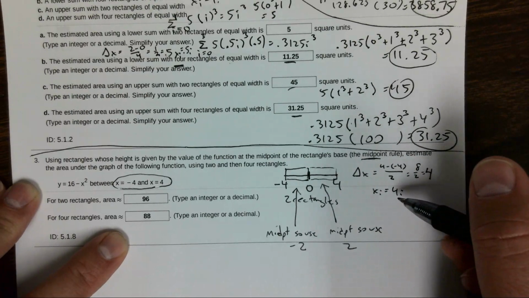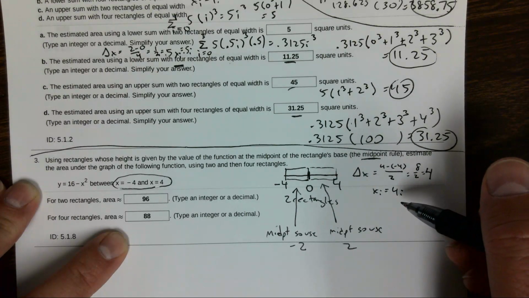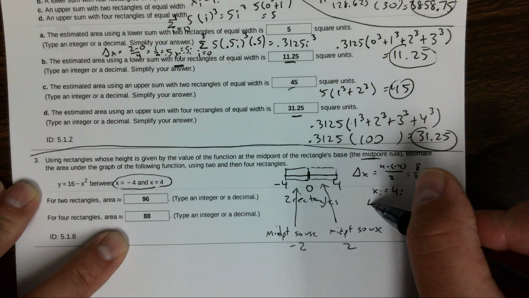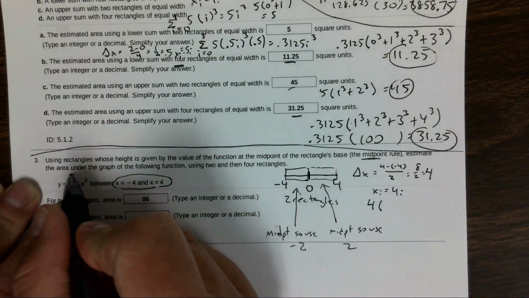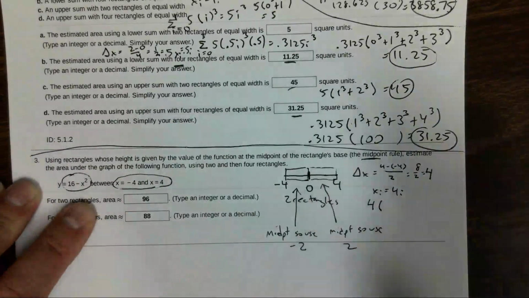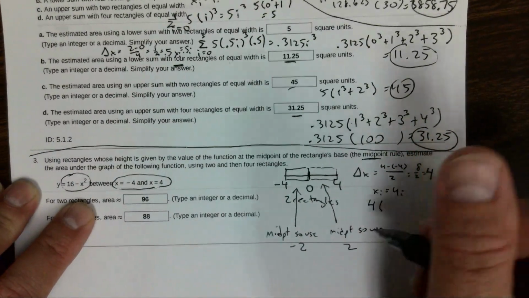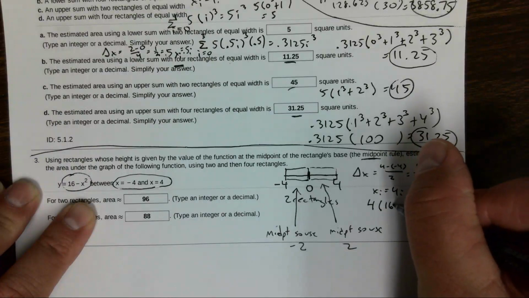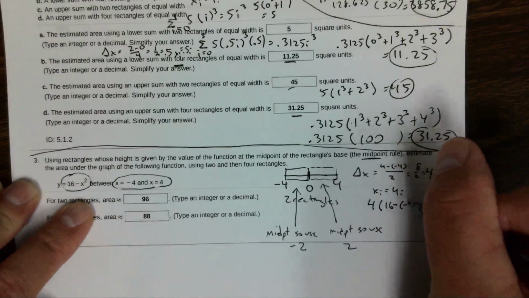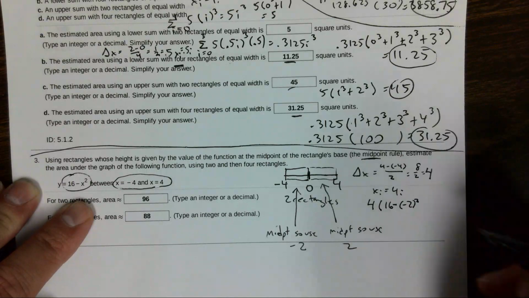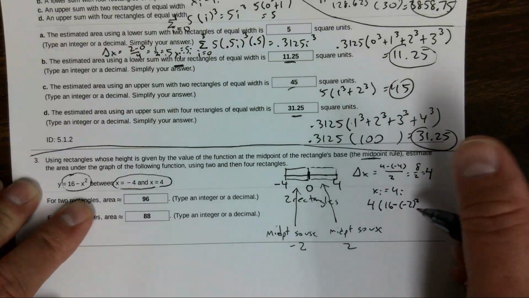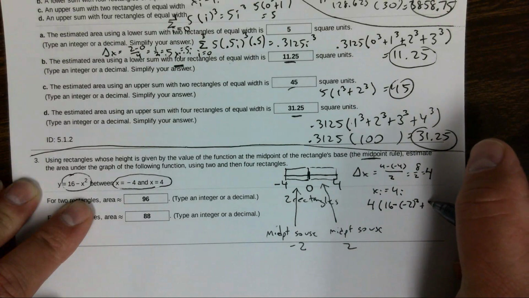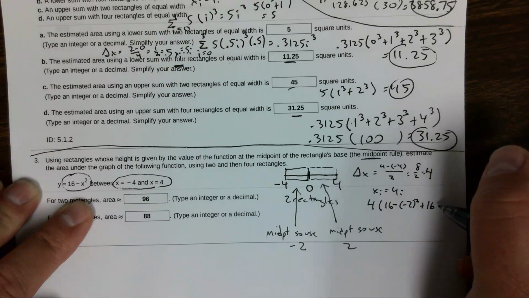And so we're saying 4, and then we do our 16 minus x squared. So that's going to be 16 minus -2 squared. So that's for the first one, plus 16 minus +2 squared.